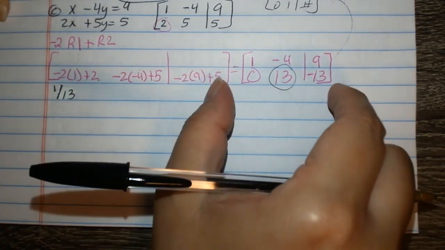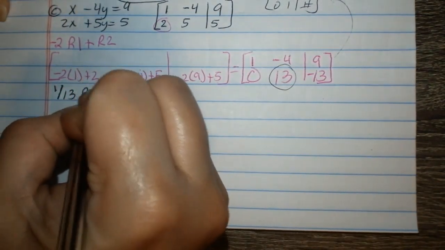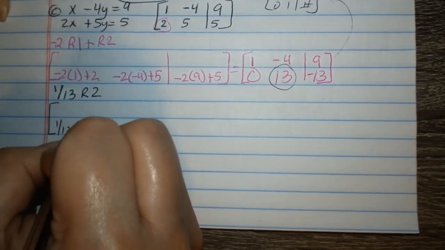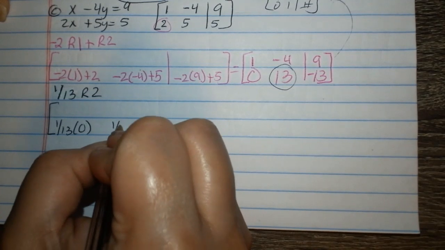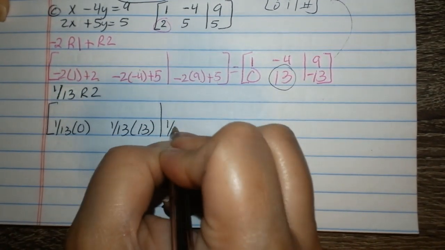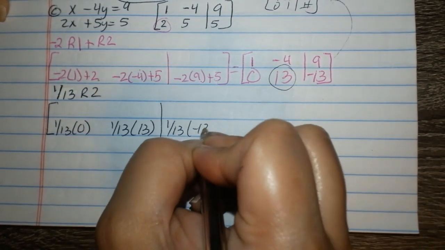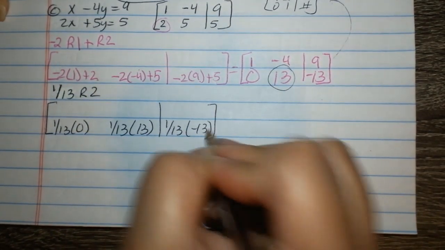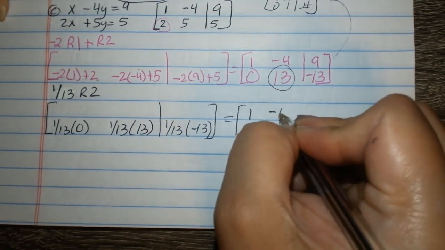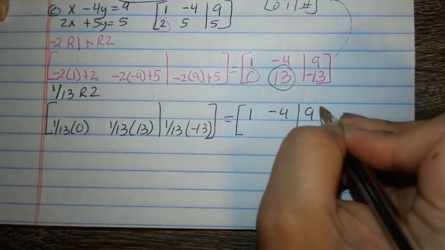1/13 times which row? Row 2. So 1/13 times 0, 1/13 times 13, and 1/13 times a negative 13. We didn't do anything with the top, so 1, negative 4, 9.